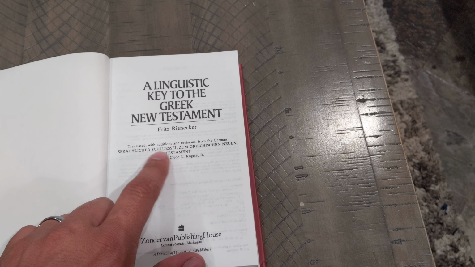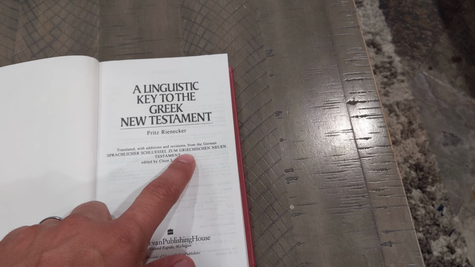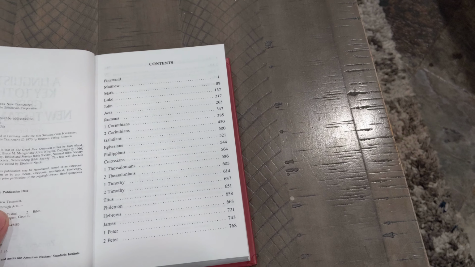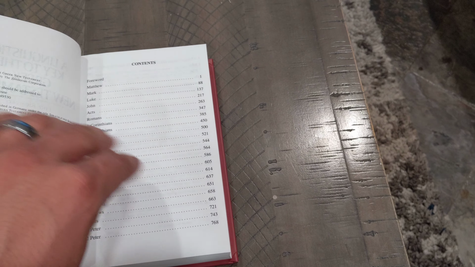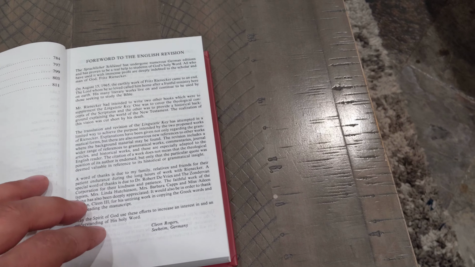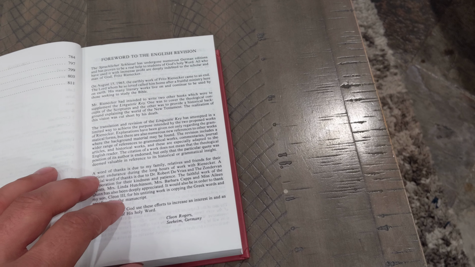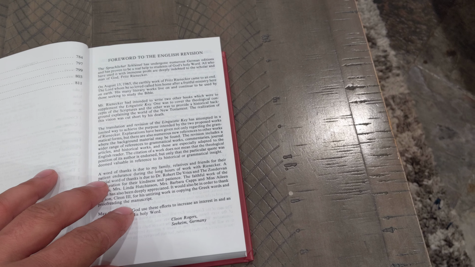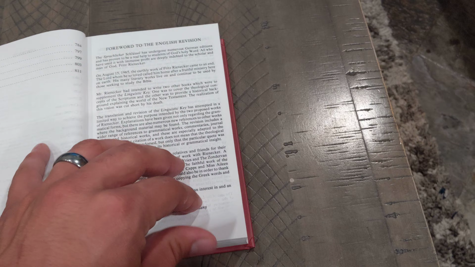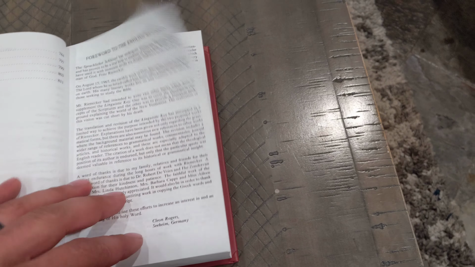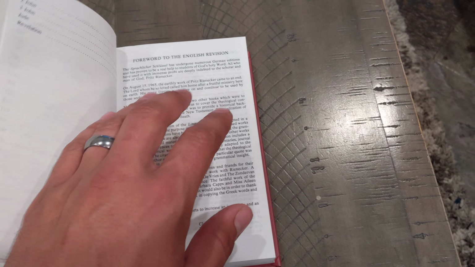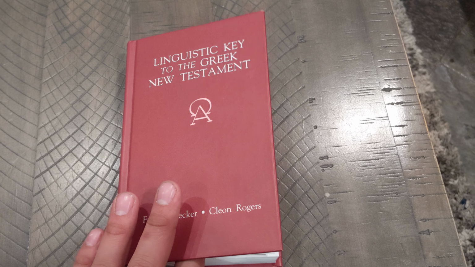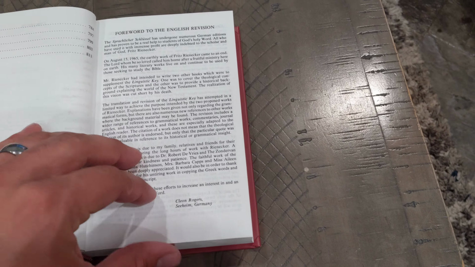Sprachlicher Schlüssel zum Griechischen Neuen Testament. Forgive me for that atrocious reading. Anyway, what he wanted to do was add certain levels that would also give background material to the New Testament text, as well as historical research in light of word meanings and definitions. And so this gentleman here, Cleon Rogers, published this expanded edition of the original version, and he published it in English and added those in.